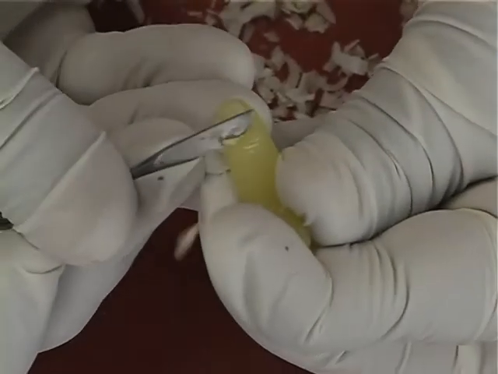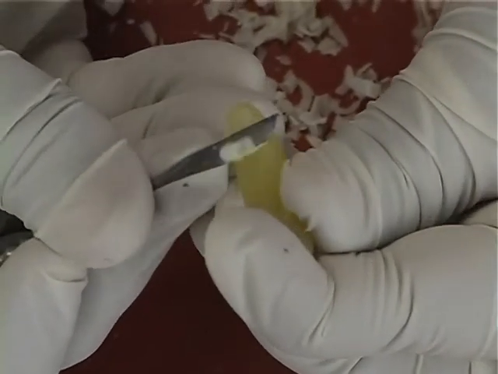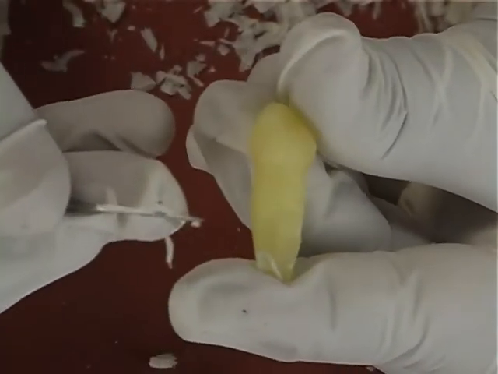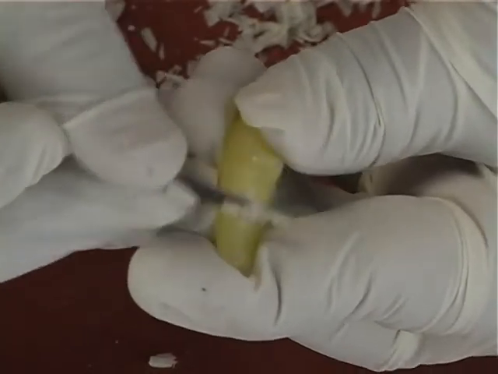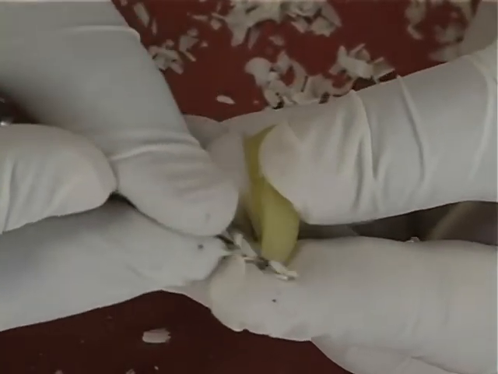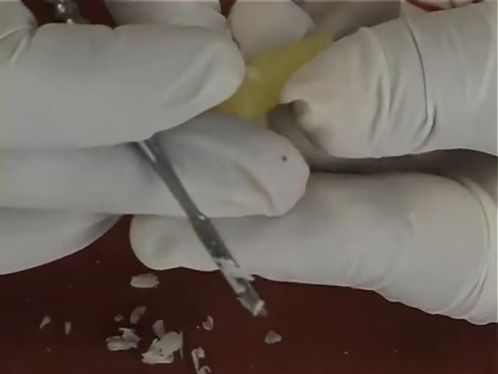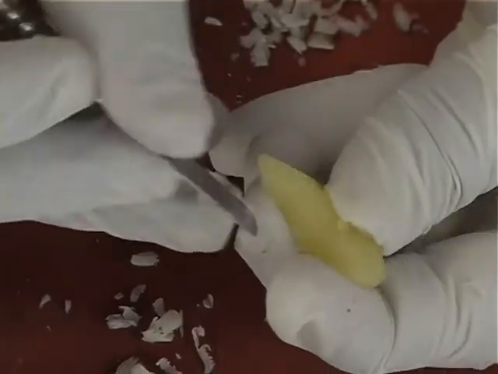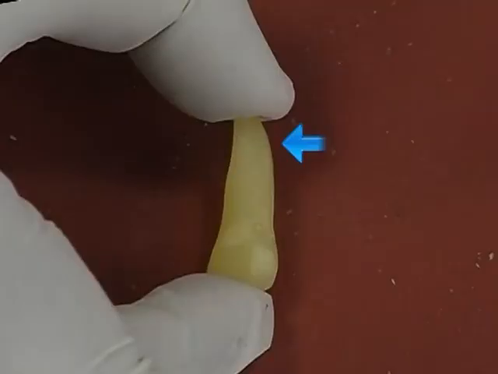Next, the distal curvature of the root is carved in the apical third by removing the wax in the apical third, thereby creating concavity. Then the root apex is rounded on all the sides. This is the labial aspect showing the distal curvature of the root.